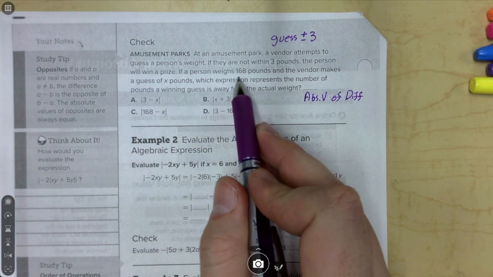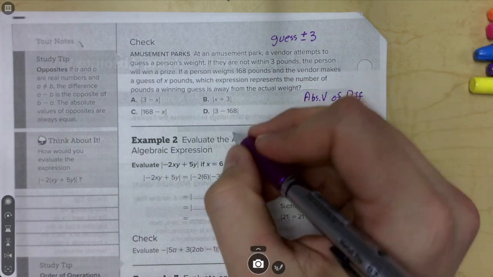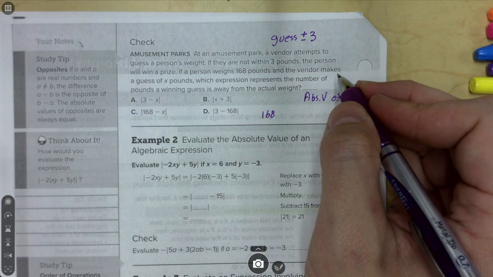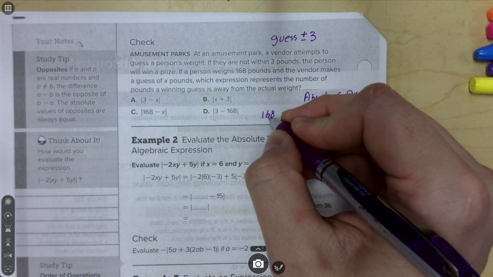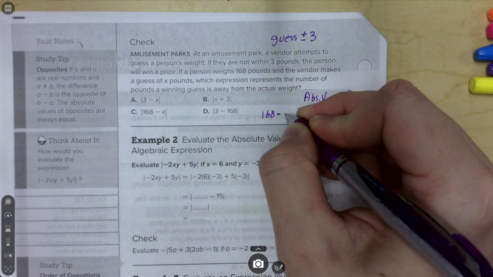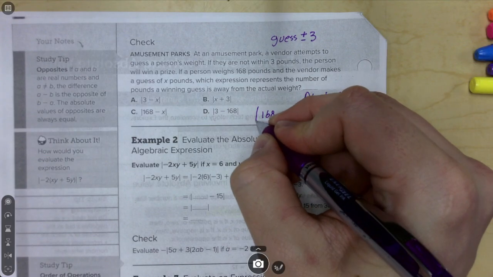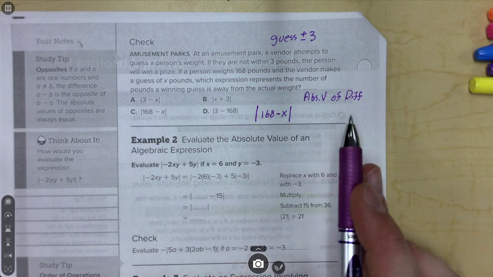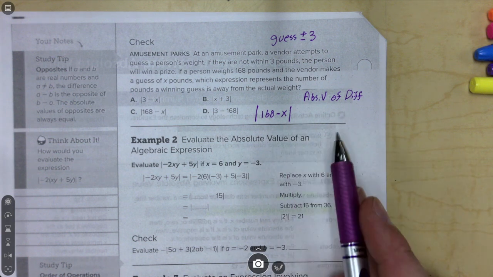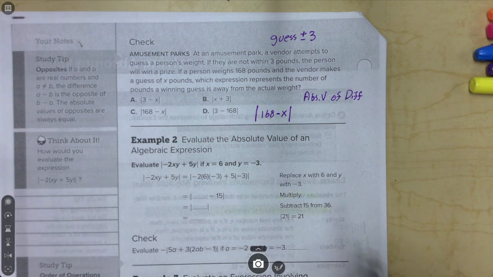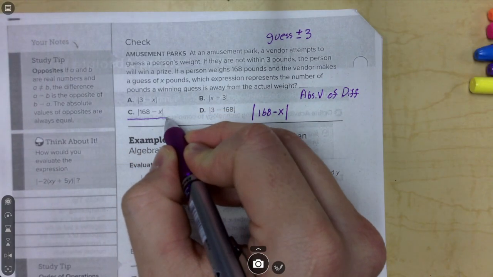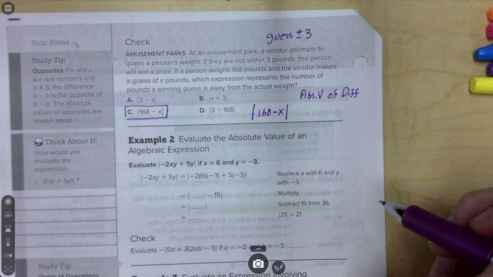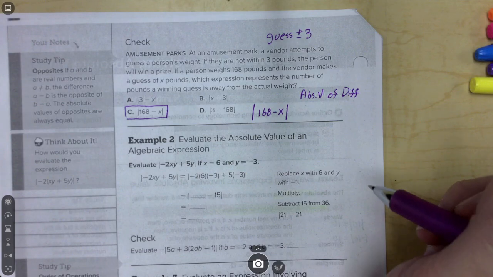If a person weighs 168 pounds, and the vendor makes a guess of X pounds, all right, so then if that's how much they weigh, we can subtract the vendor's guess, and because we're looking for absolute value, whether this is bigger or less won't really matter. We'll still know how off they are. Hey, that matches this one right here. Awesome.